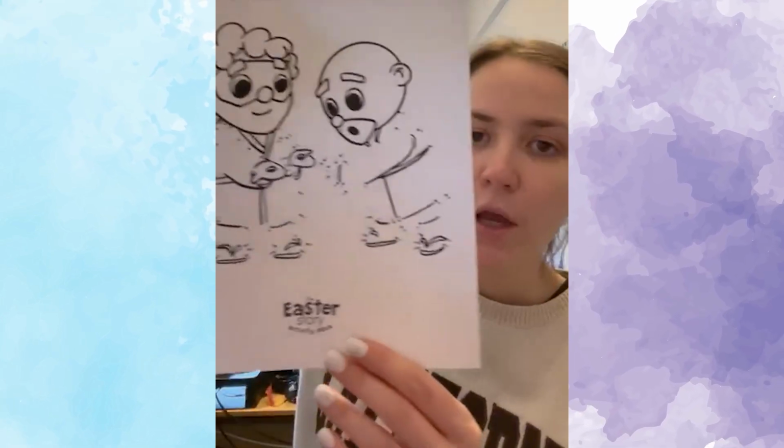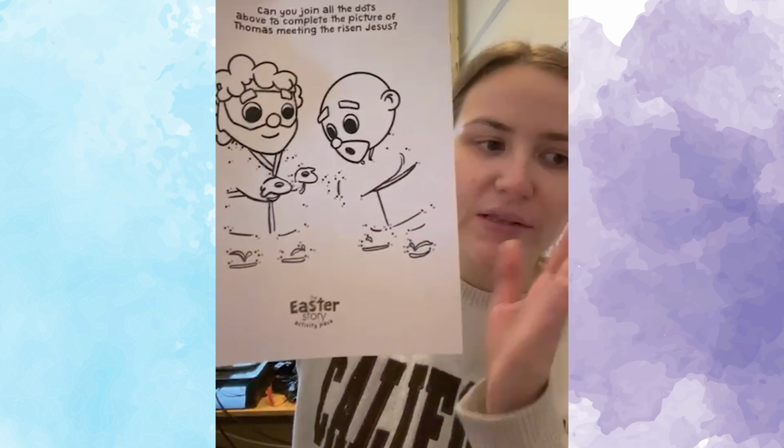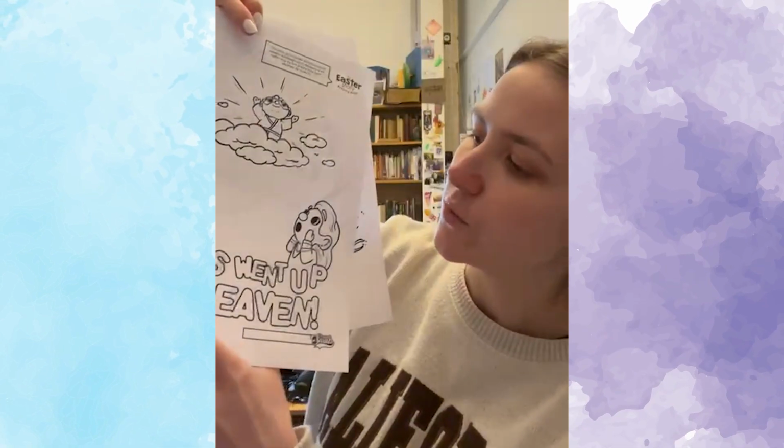For the craft, Dave is going to do a maze, which I don't have right now, but we'll have a maze. We'll have a dot to dot of Jesus showing his hands and his feet. We have a colouring, Jesus went up to heaven, and remember you have the Bible trivia cards, which I'm probably going to do with my group just to have a bit of fun.